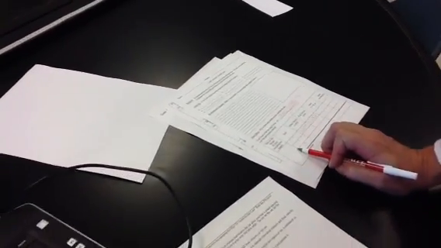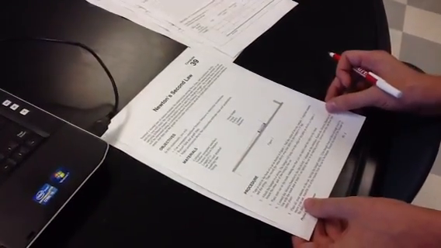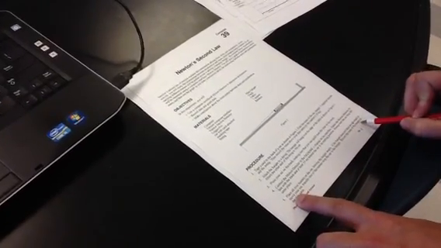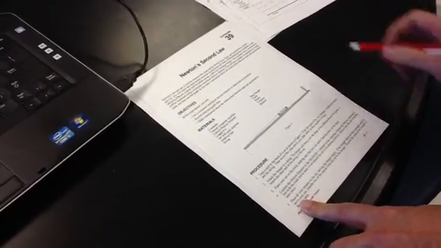0.2756 meters per second. Now, I notice I've left something off over here, and that was one of our directions on the first page, to make sure that we put the mass of the hanger in the data table here under number 5. So come back to that.